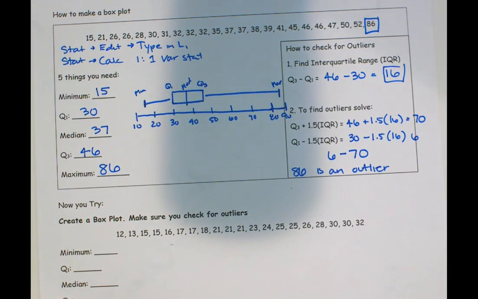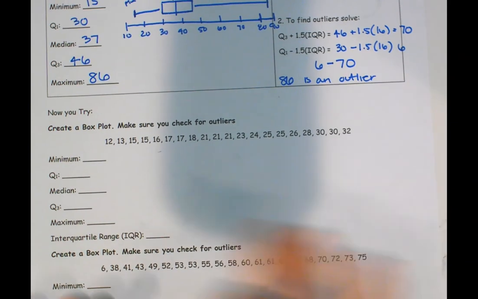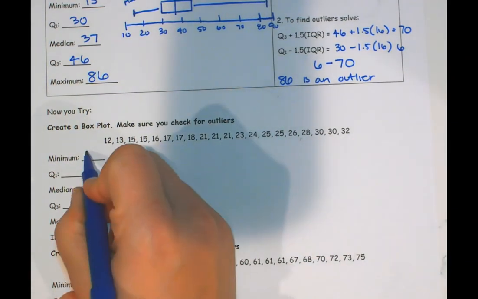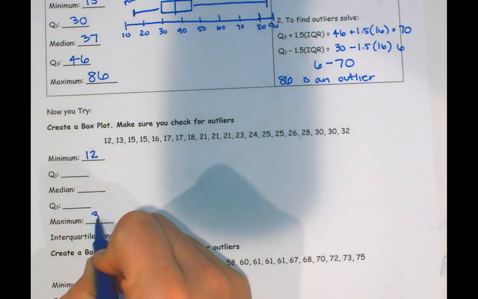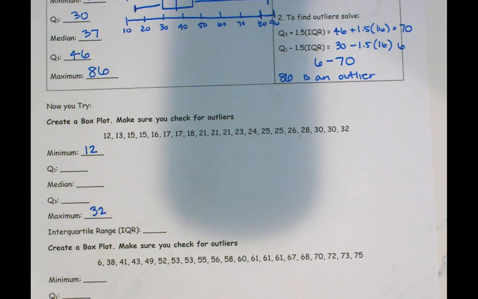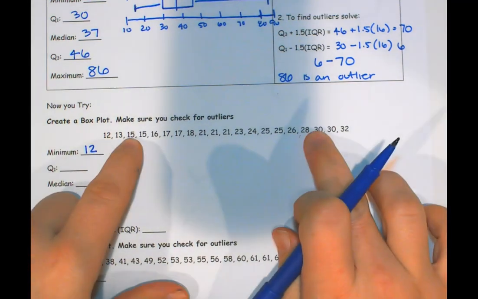Good. So again, we can find that information on our calculator. If we didn't want to find it on our calculator, we can still do it by hand, right? These numbers are in order, so that makes it really easy for us. Our minimum is our smallest number. Our maximum is our largest number. So then to find our median, we find the number in the middle. So I would try to find the number in the middle.